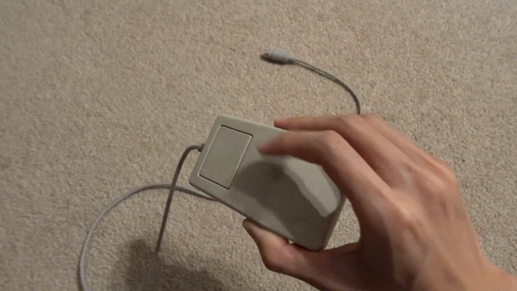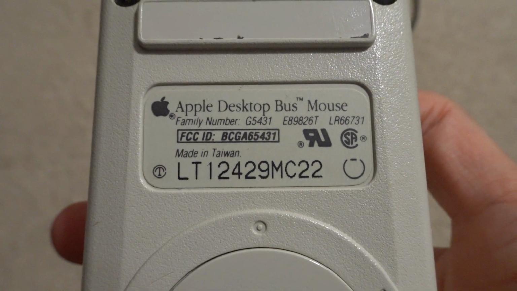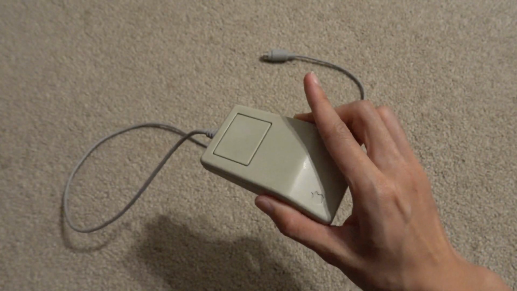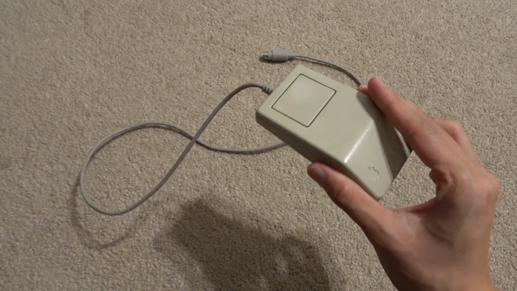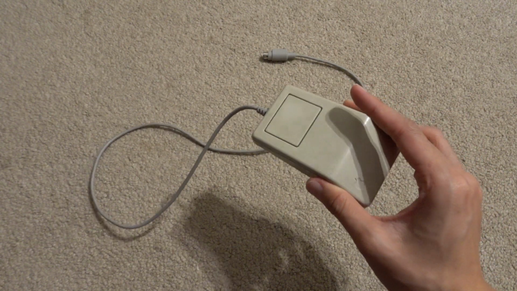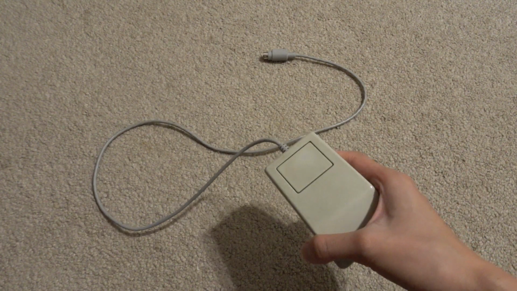So this one is family number G5431. So this is the one that came with the Mac SE and Mac II. I think back in the 80s, the late 80s, probably 87, 88, somewhere around that time.